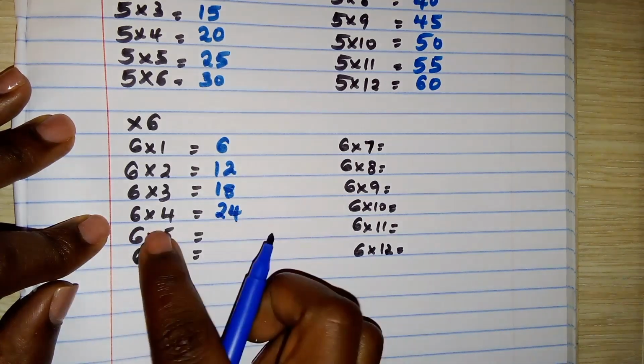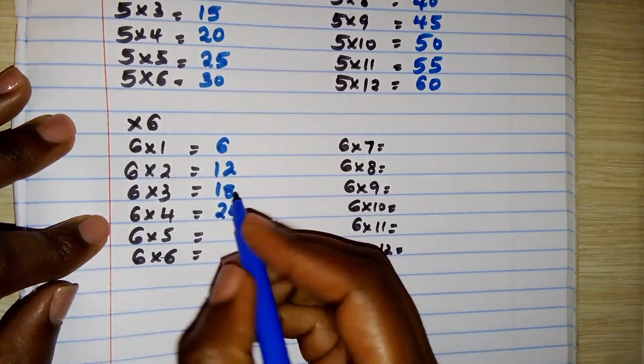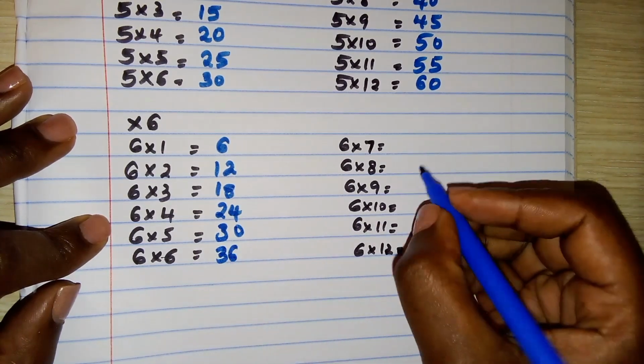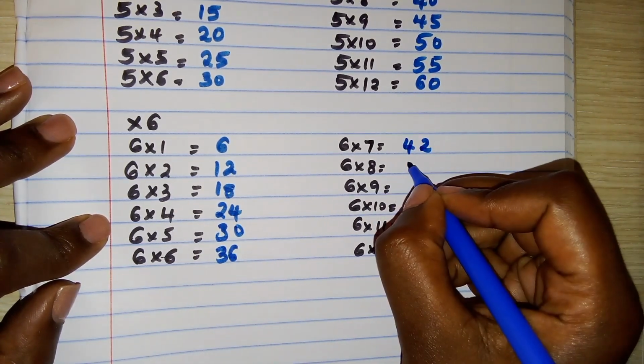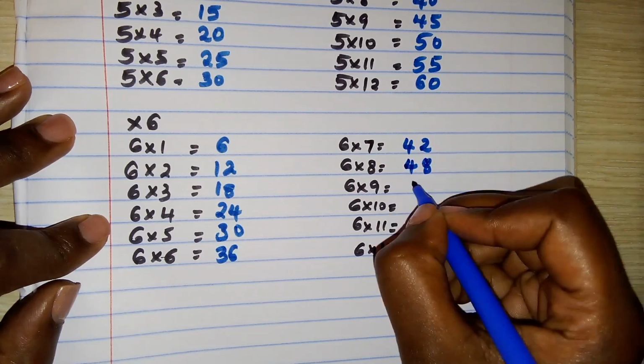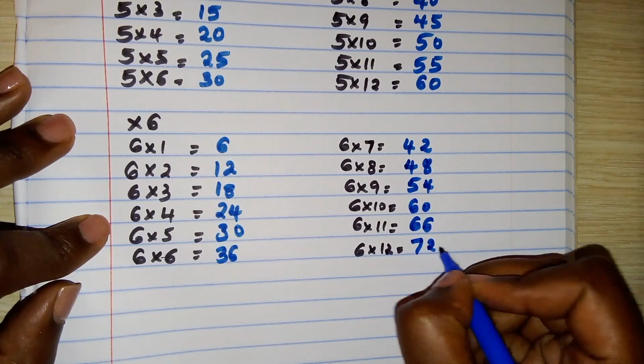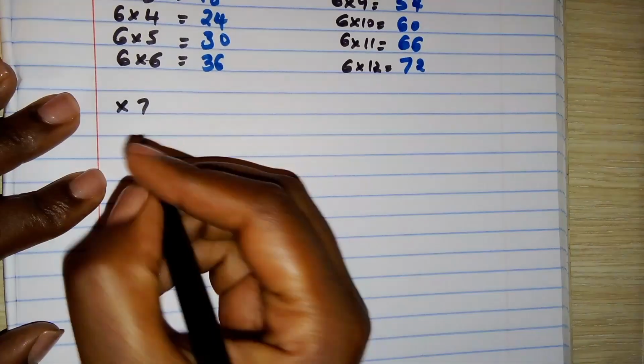And then the 6 times 5, we have it over here. 6 times 5 is 30. Add another 6, 36. Add another 6, 42. Add another 6, 48. 54, 60, 66, and 72. So now let's do the 7 times table.